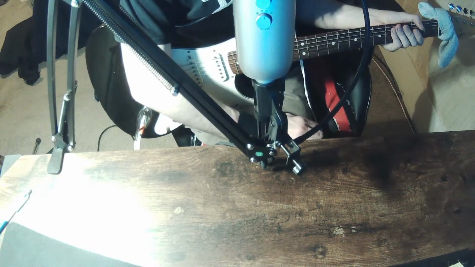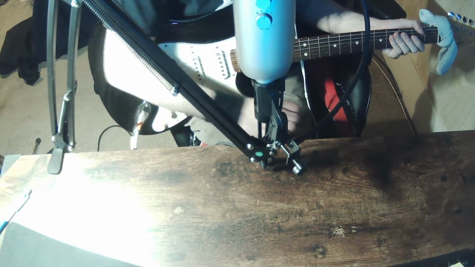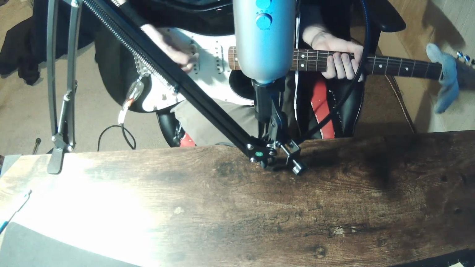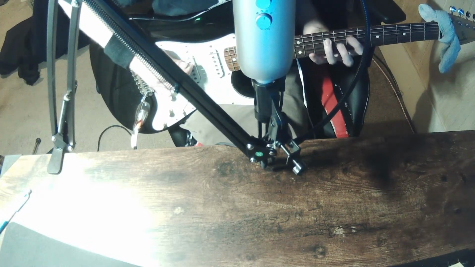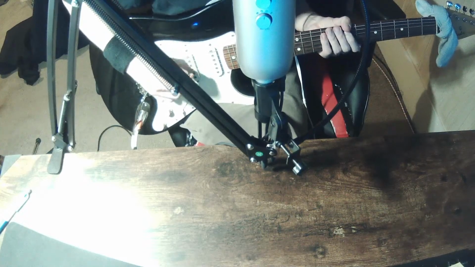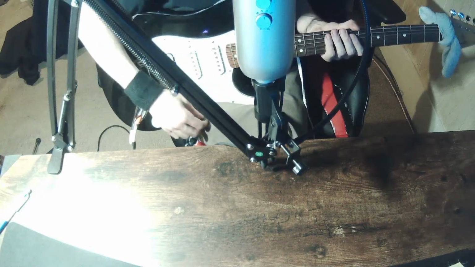Another thing I have to work on and get better at is getting used to alternate picking on different strings, transitioning, not just trying to force myself to downpick everything.